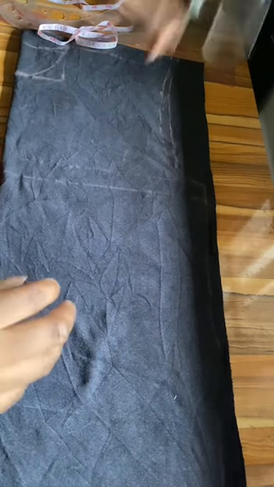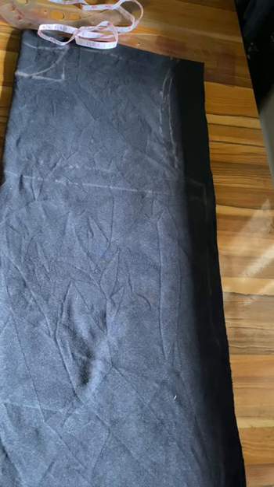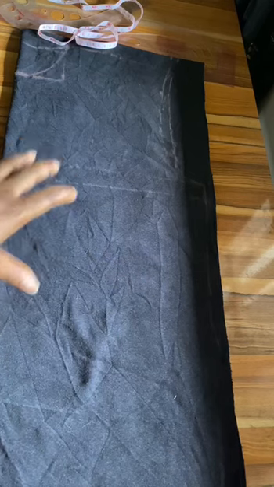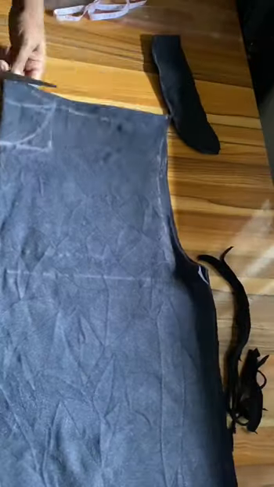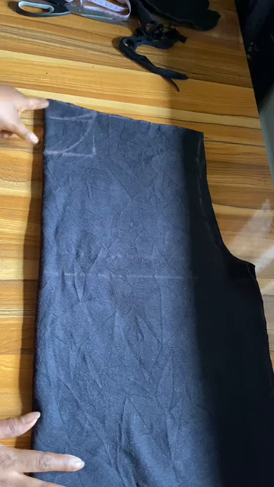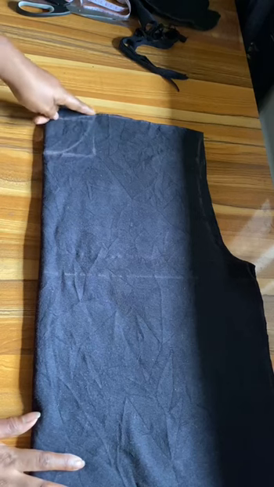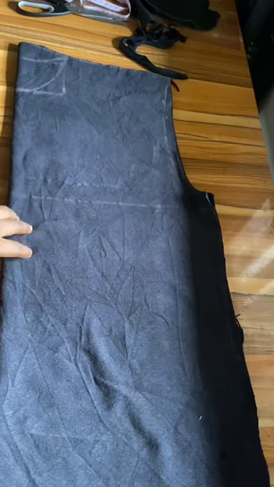So like I said in my previous video, you're cutting out your back first. Whenever you're cutting your front and your back piece together, always make sure to cut out your back piece first. Don't forget, make sure you cut out the back piece first. And you cut out the back neckline first before you cut out the front. And I'm going to show you how I did that.